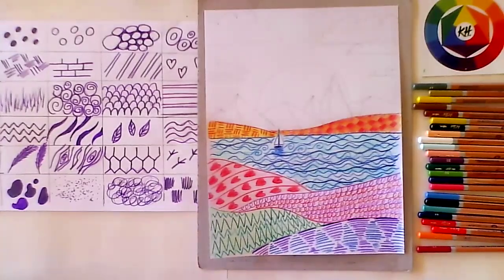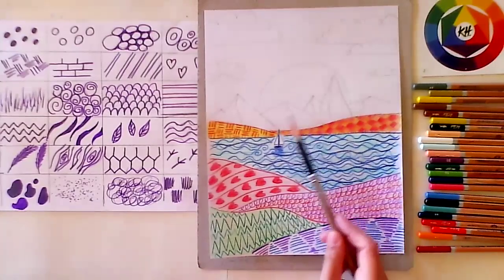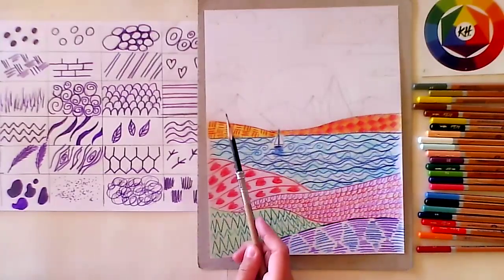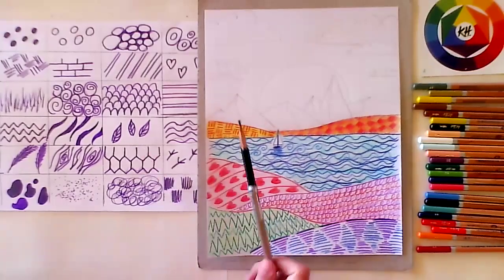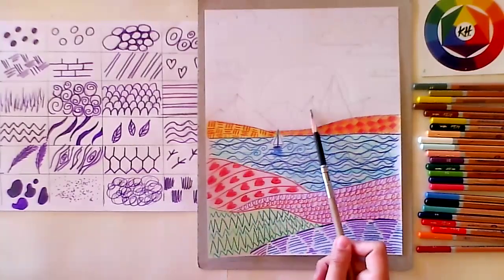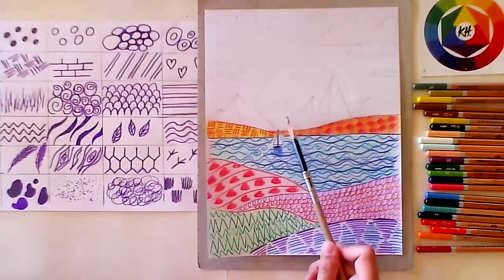But still, in them, you have to choose which side will be darker. And then you continue. So if you've chosen the left side is the shadowy, you continue the same with all the mountain parts.